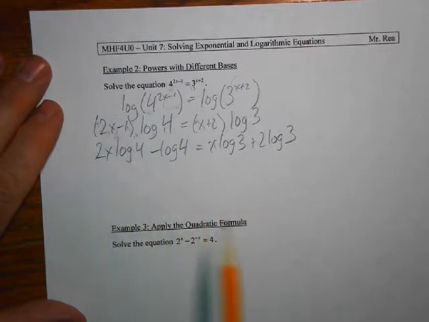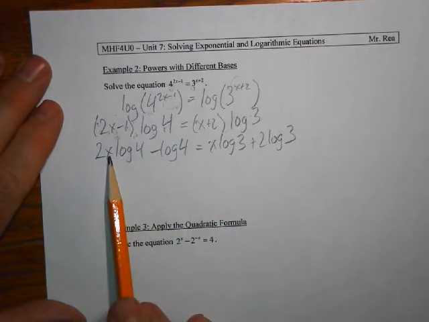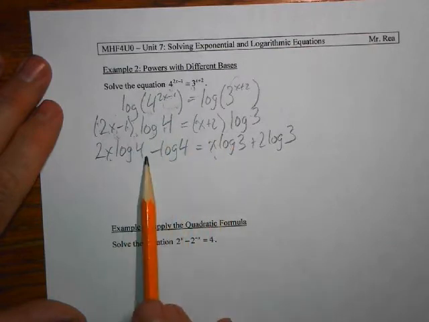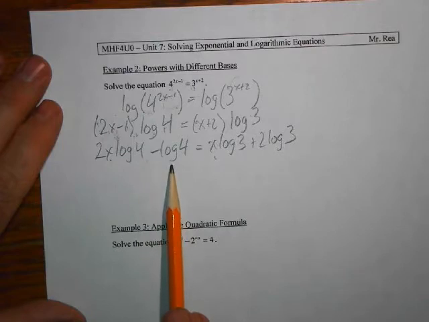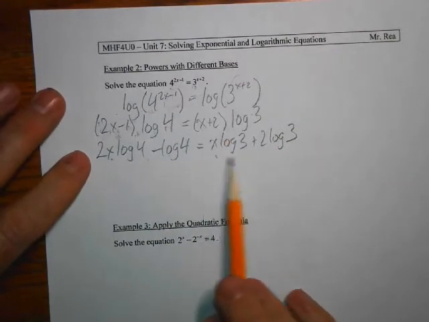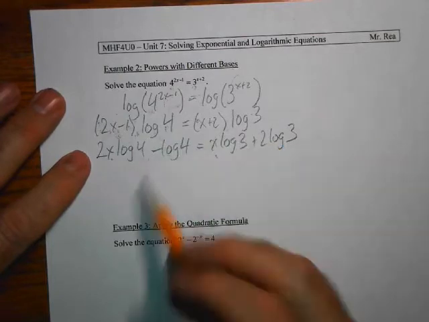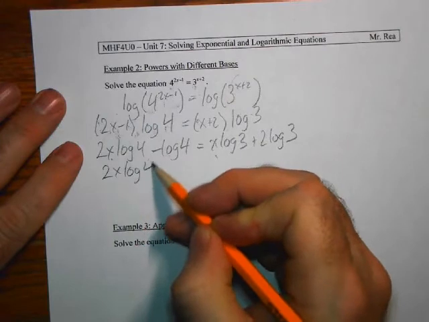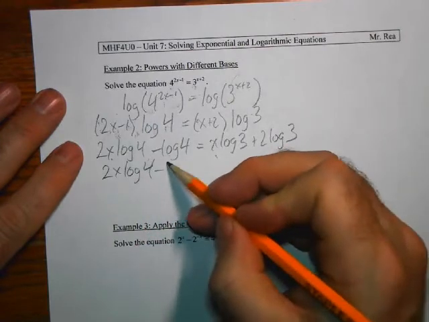But I've still got an x here and one here. So the next goal will be to put all the terms with x's over on the left side and all the terms that don't have x's over on the right side. So basically I'm going to subtract this from both sides, keep this here. So I've got 2x log 4 minus x log 3.